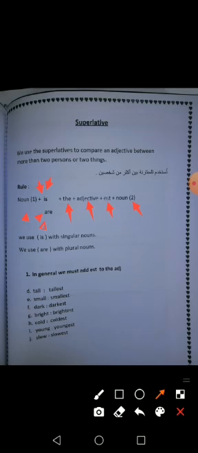The tallest. Okay, we use est with short adjectives: tall, tallest; small, smallest; dark, darkest; bright, brightest; cold, coldest; young, youngest; slow, slowest. Okay, so we add what? Est. Why? Because those adjectives are short adjectives, containing one syllable.